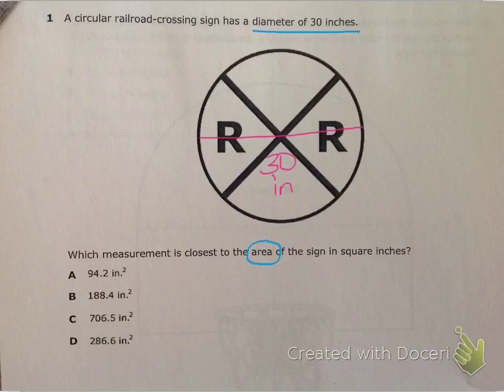And then if you look at your formula chart for the area of a circle, it says area equals pi times radius squared. And remember, in that formula, you have to do the radius squared part first, because in the order of operations, PEMDAS, exponents come before multiplying, and that squared is an exponent. So we have to square the radius first before we multiply by pi. So we'll use 3.14 for pi.